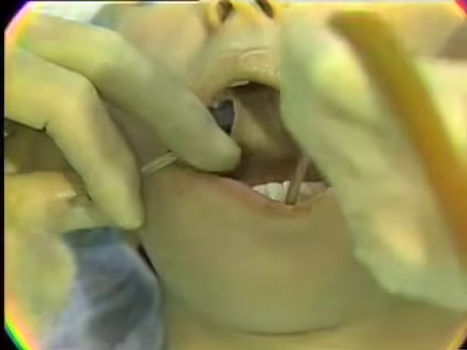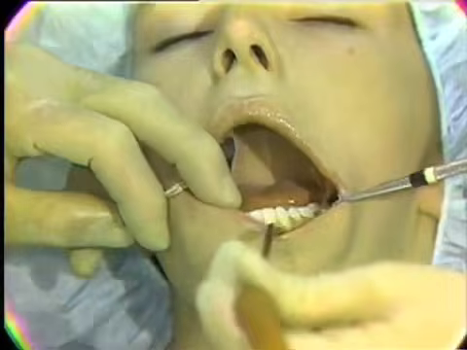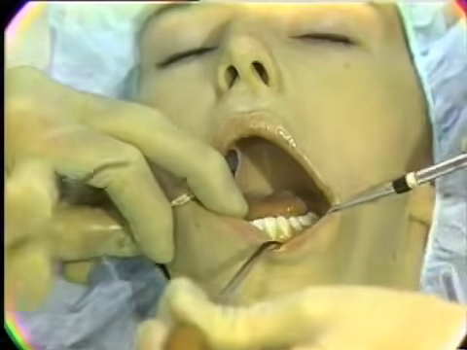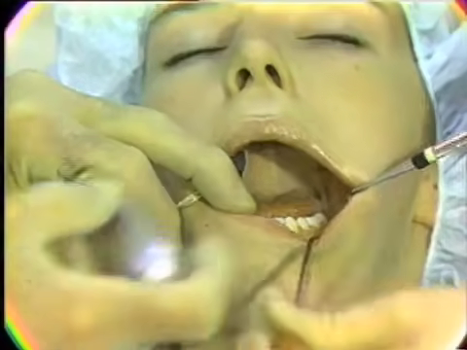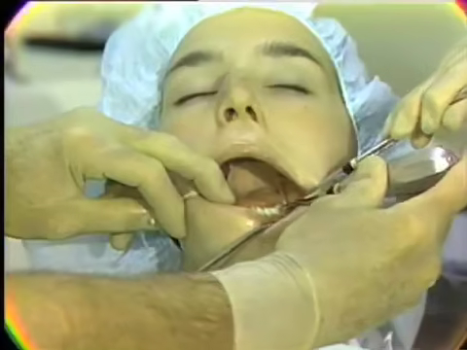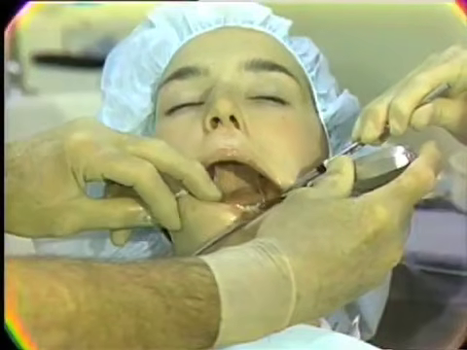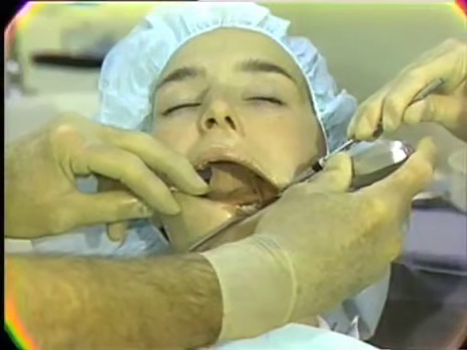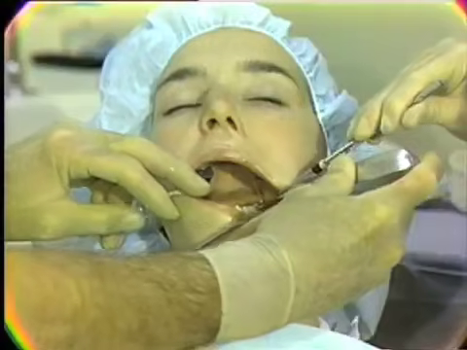And then as we're utilizing an elevator, say in the back part of the mouth, if we were going to place this elevator in this manner and rotate, we'd tell the patient to bite down firmly at that particular time when we're exerting force.